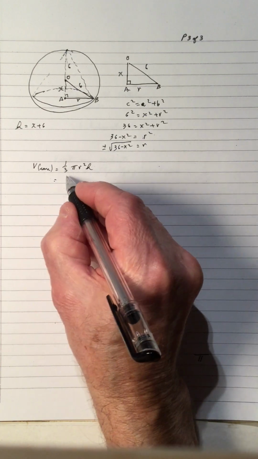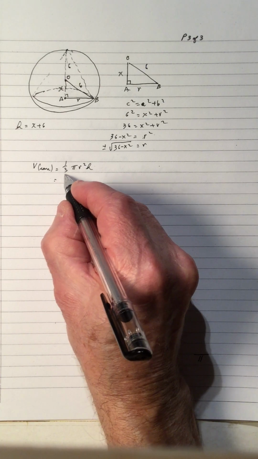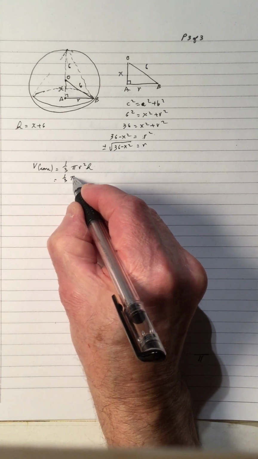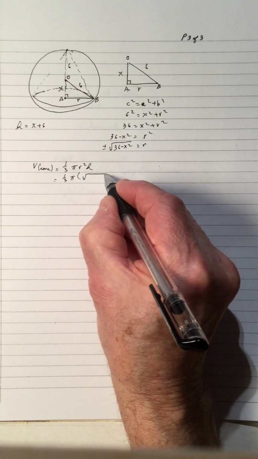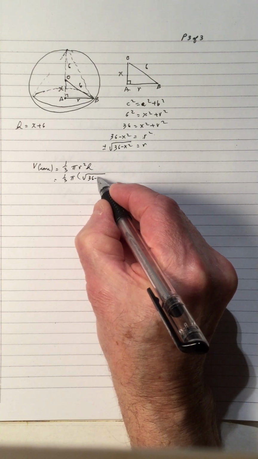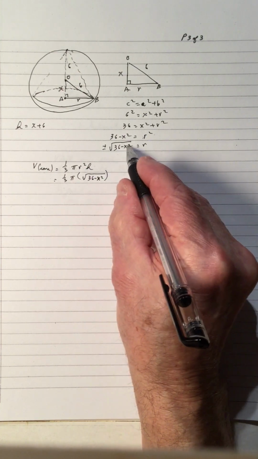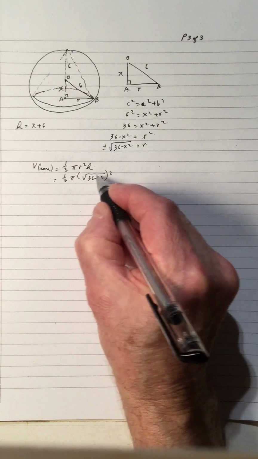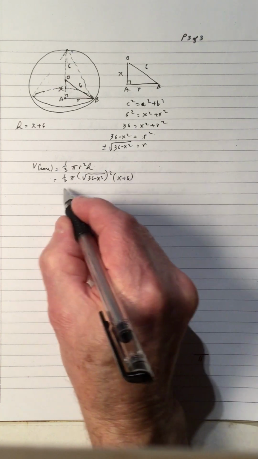So the volume of the cone is 1/3 pi, and the radius is the square root of 36 minus x squared. So there's the radius right here. So I'm going to put a square on that, times the height, which is x plus 6.